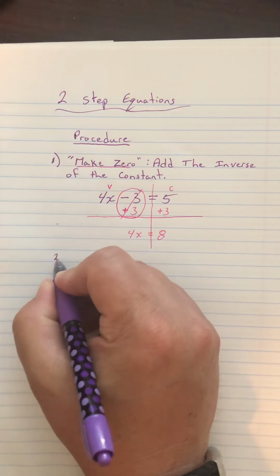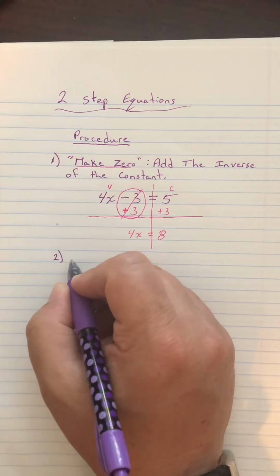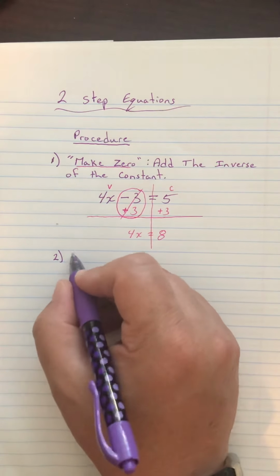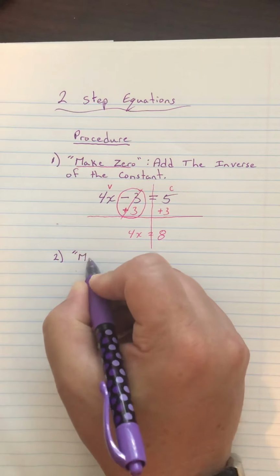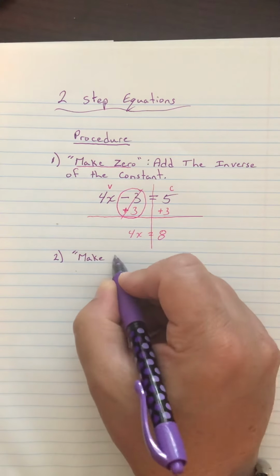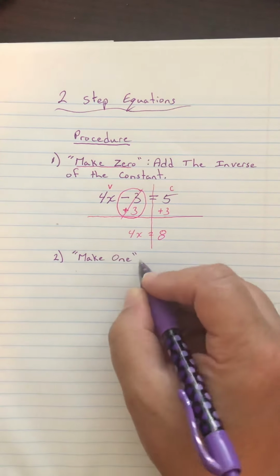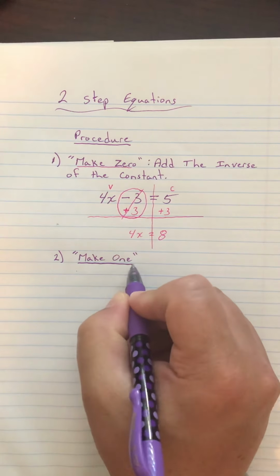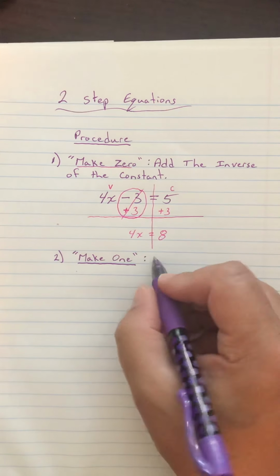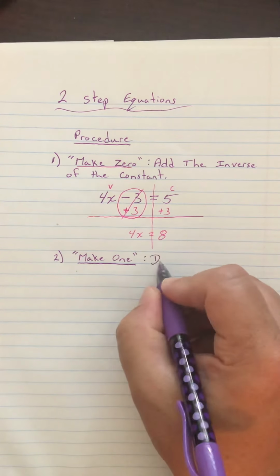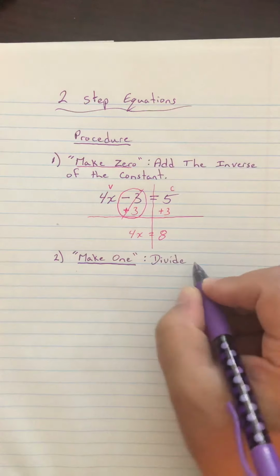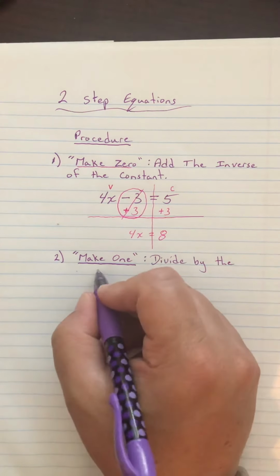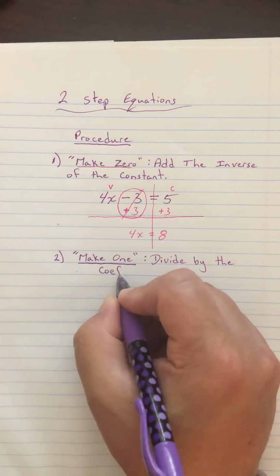Step 2, and I think everything I'm going to be giving you this week is pretty straightforward. We are going to make 1. Notice how they go in order, 0 and then 1. Isn't that convenient? And to do this, we are going to divide by the coefficient.